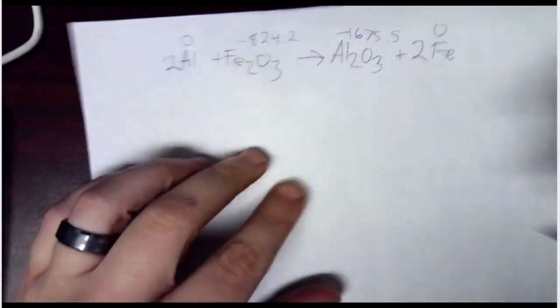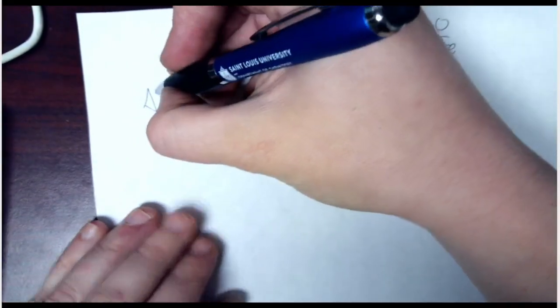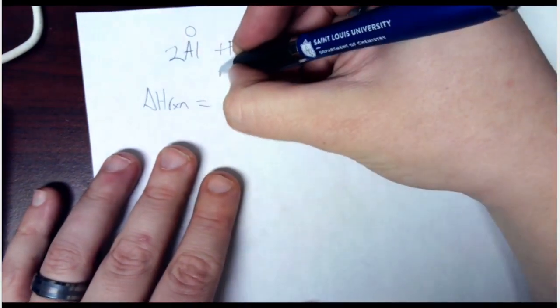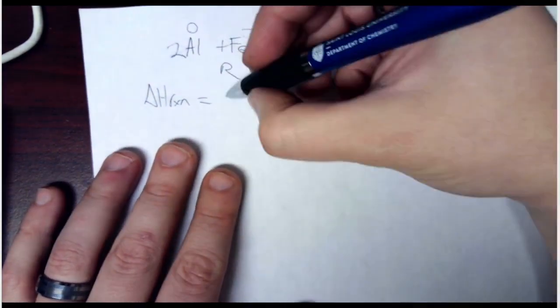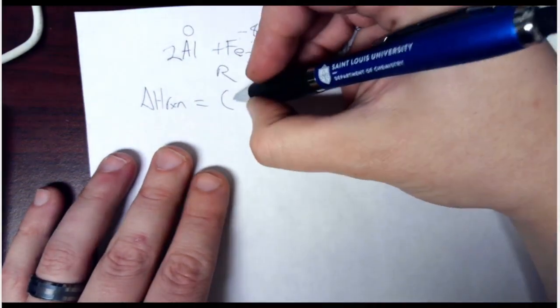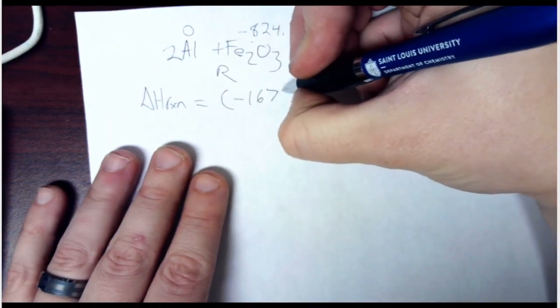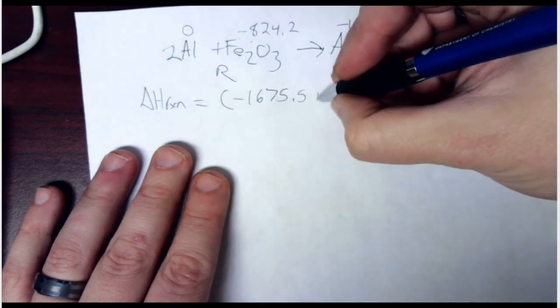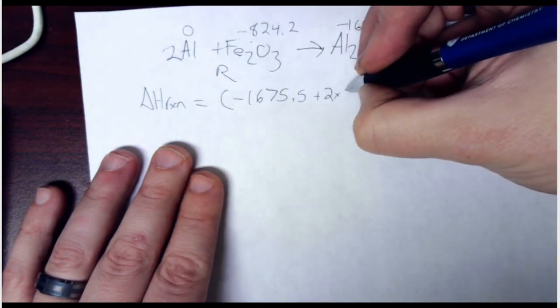Okay. So, enthalpy of reaction is, simply put, the sum of all the products minus the sum of all the reactants. For our products, we have 1 aluminum oxide and 2 irons.